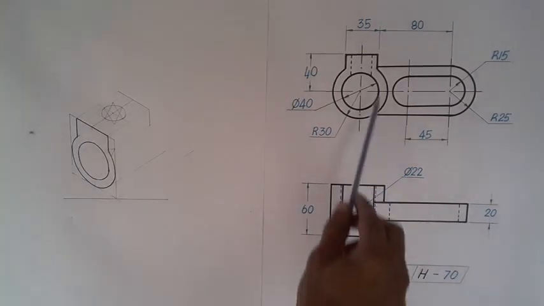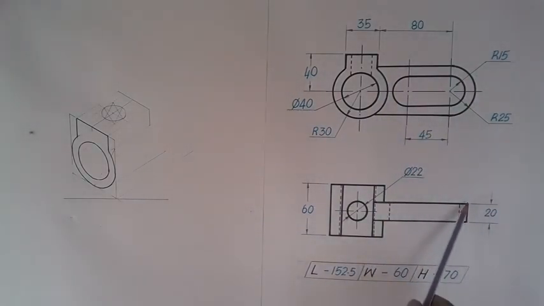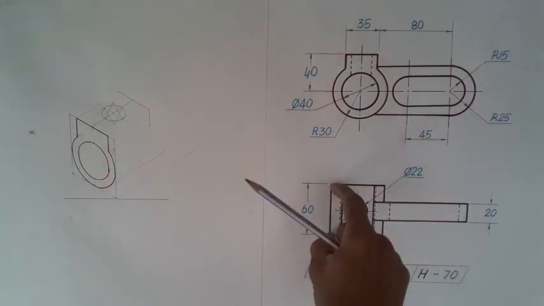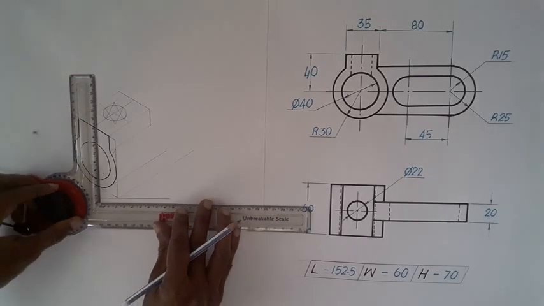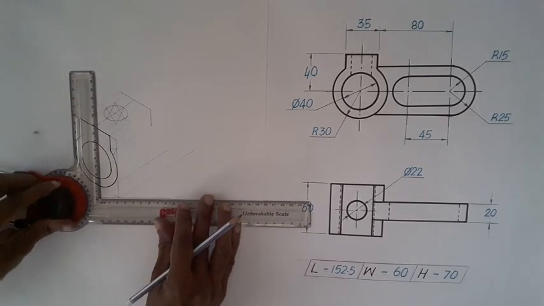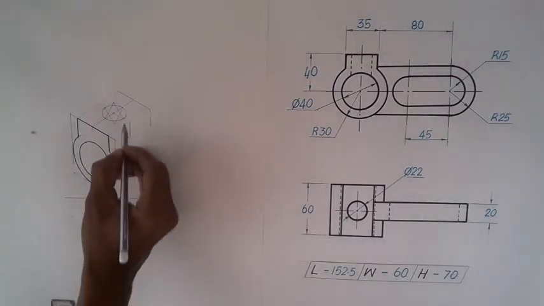Now we can focus on the second part. The thickness of the second part is 20 mm, and it is located exactly in the middle of the 60 mm length, and it can be observed from the top view. So let us mark the midpoint first. So this is our reference point.